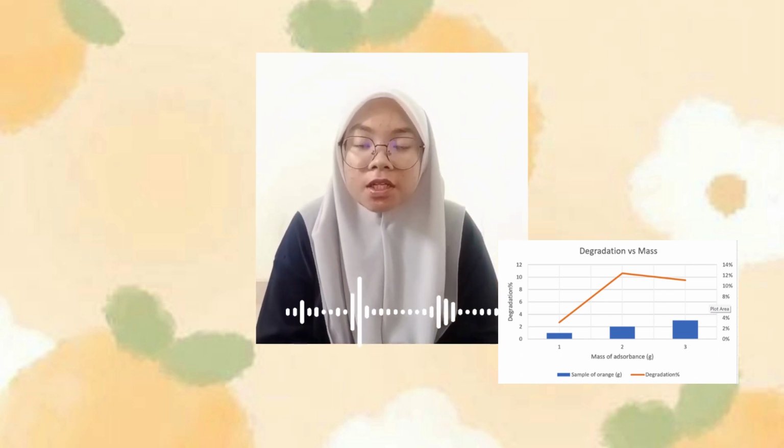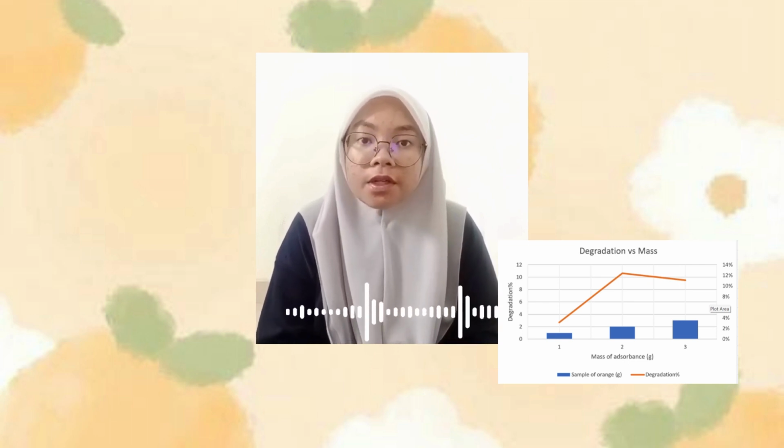From the graph, we can see that percentage degradation increases from 1 gram to 2 gram and decreases at 3 gram. As we know, for degradation and mass, their relationship is directly proportional, which means that if mass increases, percentage degradation also increases.